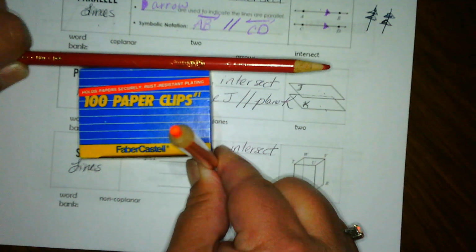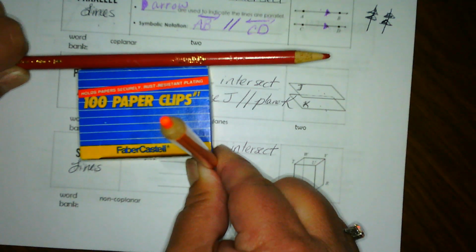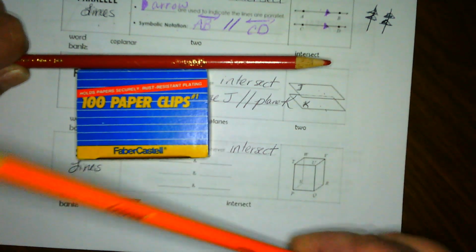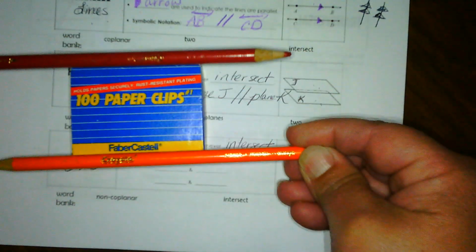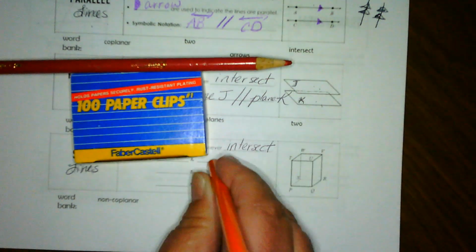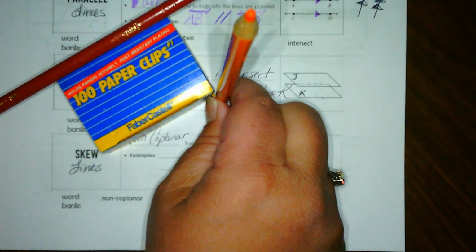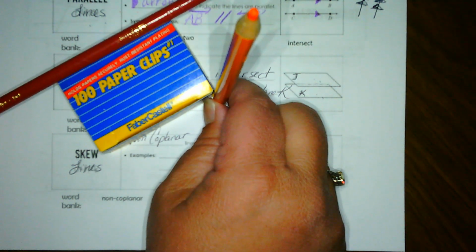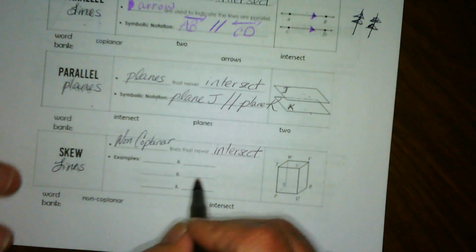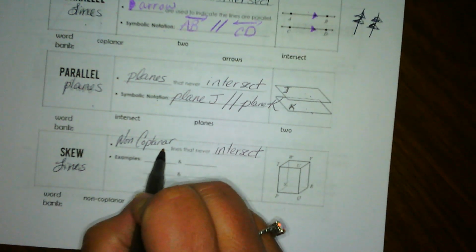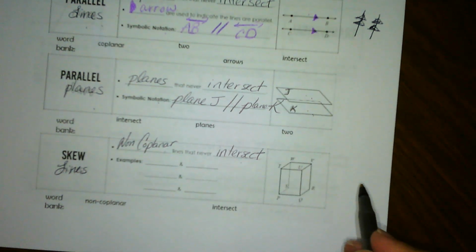Is this pencil line anywhere near this pencil line, the red one? They're not in the same plane. Now, if I looked like this, those are on this. That's a plane of this box. But this front edge, this line here, and this top back red line, those are not in the same plane. So when I ask you to name a non-coplanar line that never intersects, it can't be on the same plane.